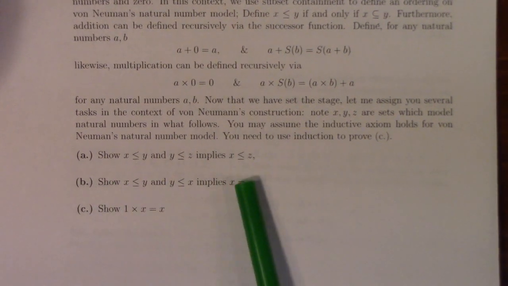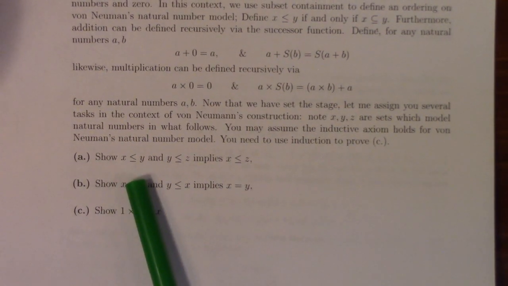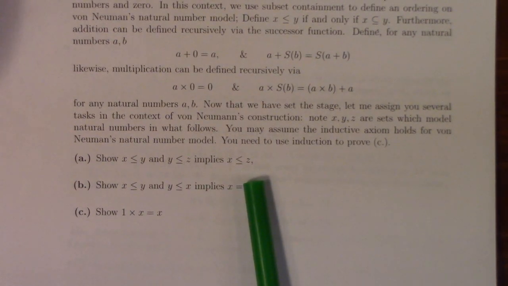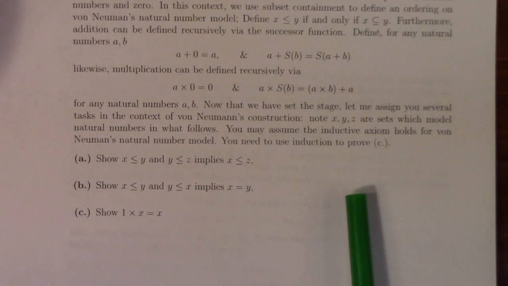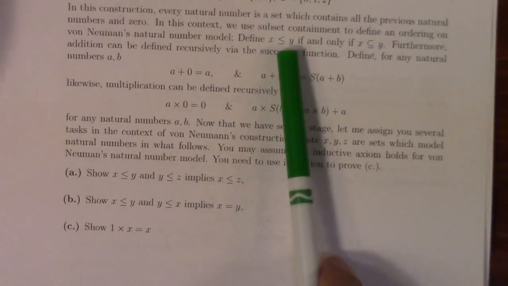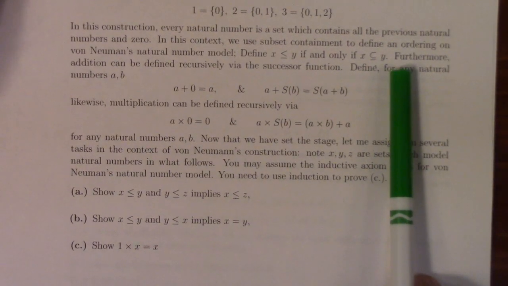Anyway, here are some easy homework problems you could prove on these things. x less than y and y less than z implies x less than z. I've defined x less than y to be x is a subset of y, right?